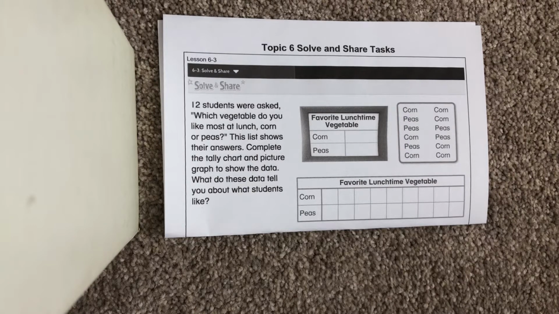This is for Solve and Share 6-3. It says 12 students were asked, which vegetable do you like most at lunch? Corn or peas? This list shows their answers. Complete the tally chart and picture graph to show the data. What do these data tell you about what students like?